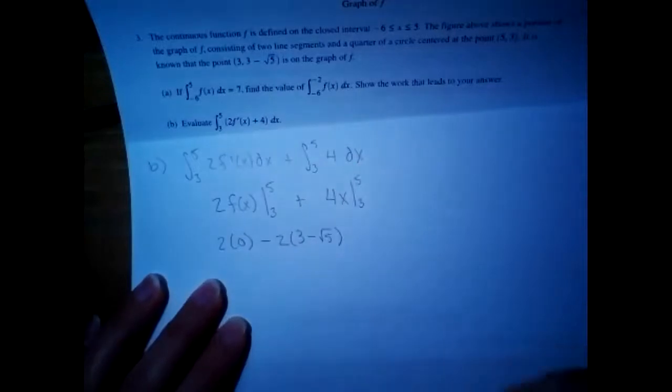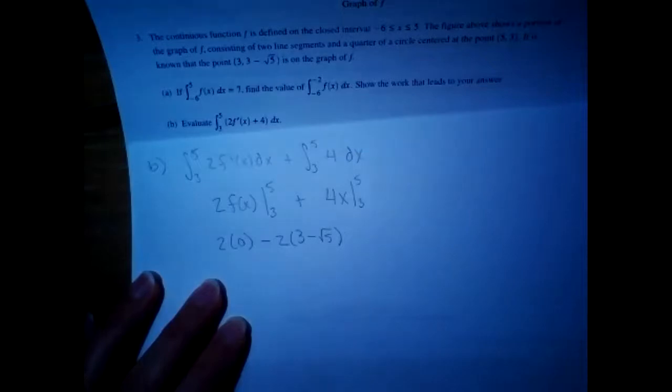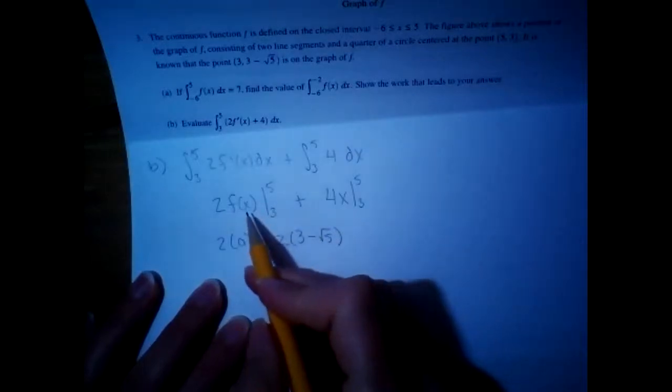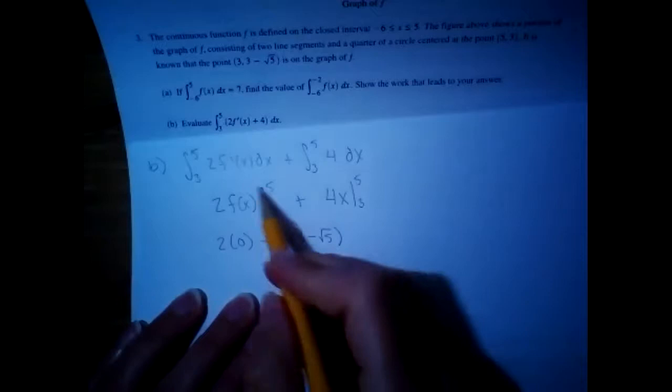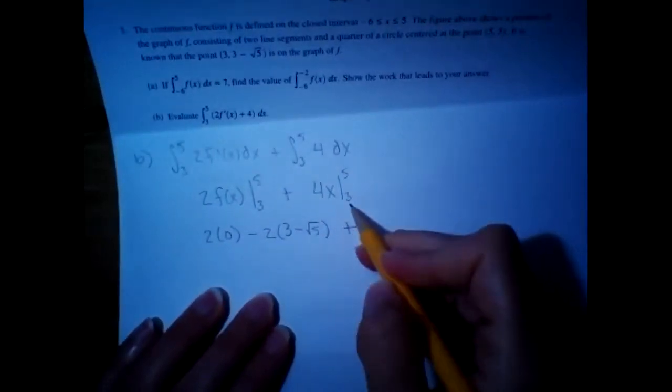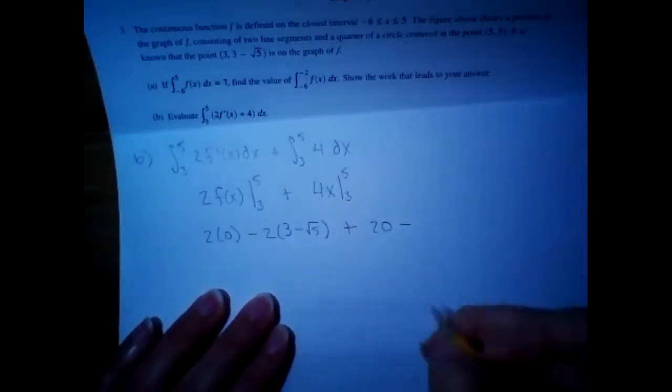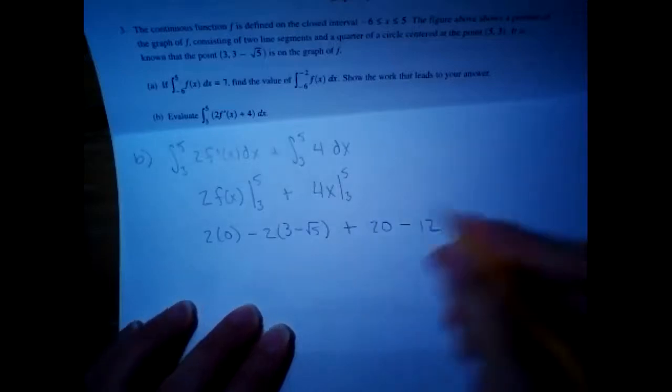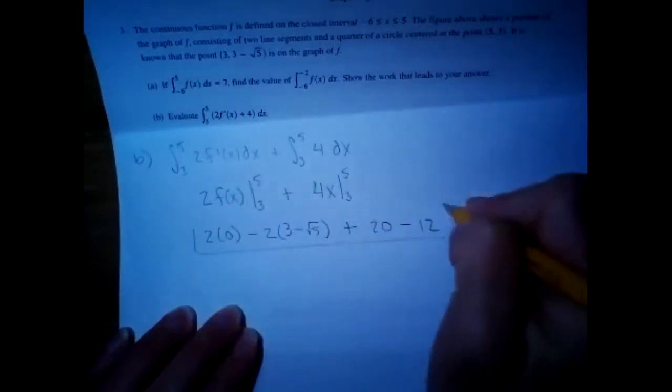If they give you a seemingly random piece of information like that, it's going to come up at some point. You're going to be like, oh, that's where I needed that. All right, so f of 3 was that 3 minus square root of 5. So that's all the first part. Plus, and now the second part, upper boundary minus lower boundary. So if you plug in 5, 4 times 5 is 20, minus 4 times 3 is 12. It's free response, so don't do anything to that. Just leave it alone and move on to the next part. If you try to mess with that and you add or subtract wrong, it will be wrong. So just leave it alone.